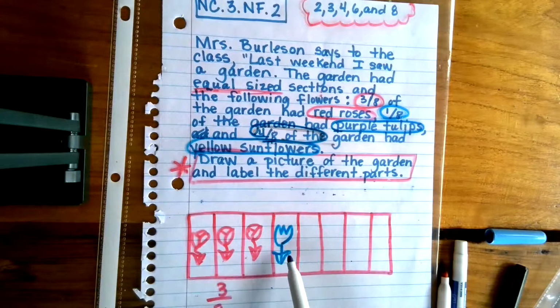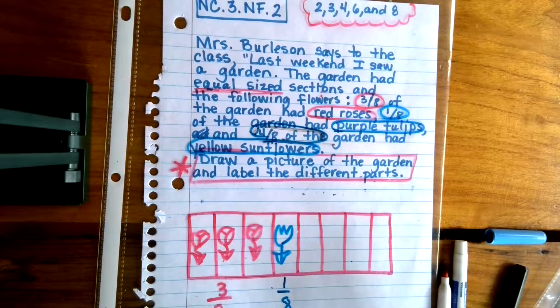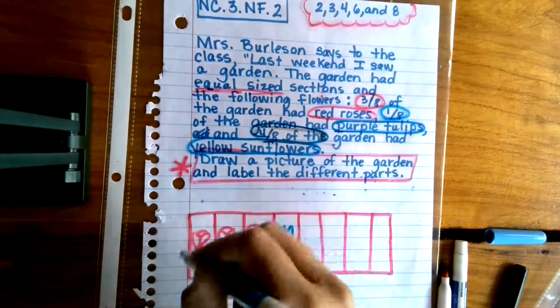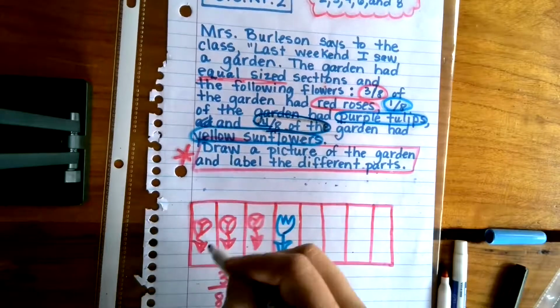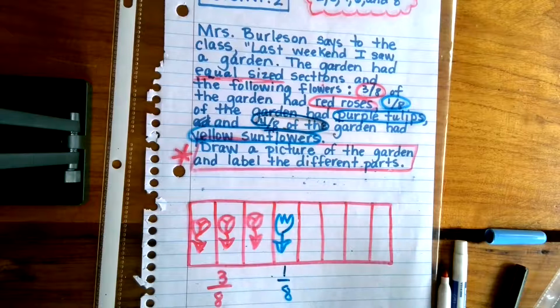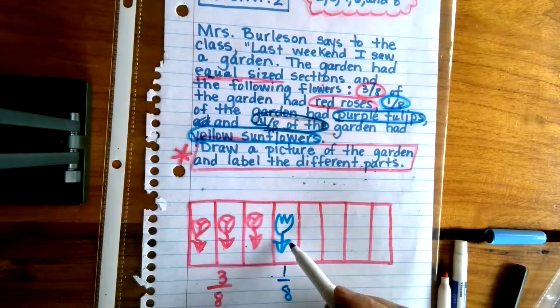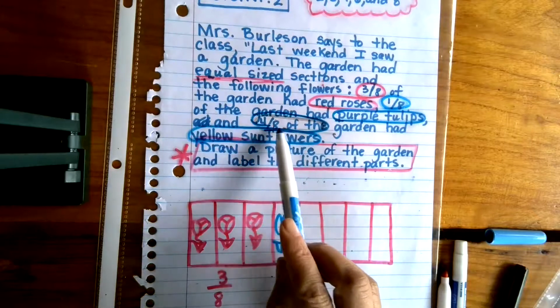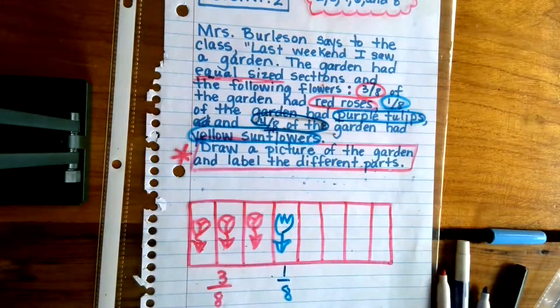Okay, so that drawing in this garden represents 1/8 purple tulips. And I'm labeling my units. These 3 red roses, those are 3 units in my fraction. I'm labeling that, okay? This 1 purple tulip, I'm labeling that unit. That's a unit, okay? And then I'm left with 4/8 of the garden had yellow sunflowers.